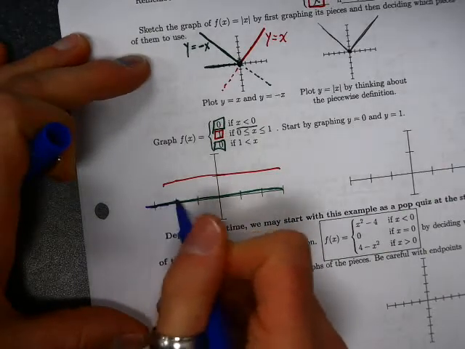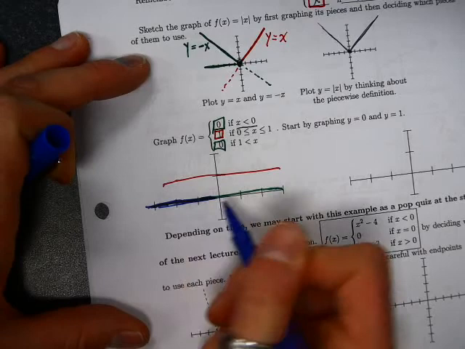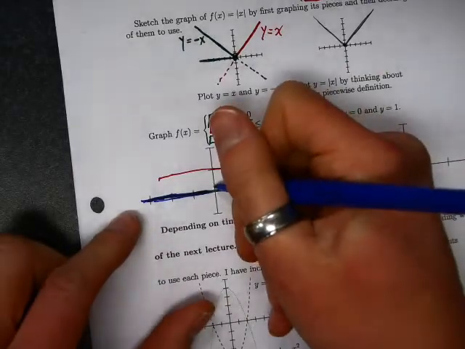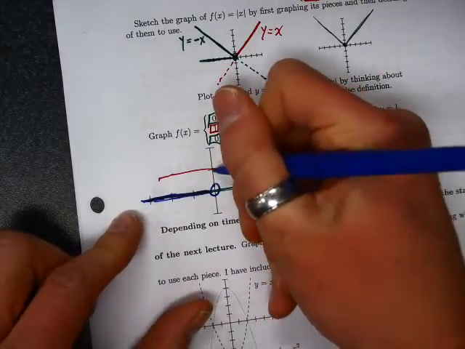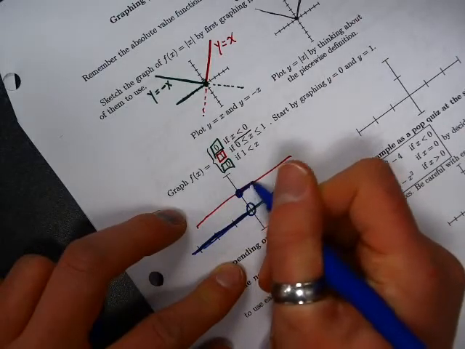So that means I want to follow the green graph until I get to 0. Once I actually get to x equals 0, which piece do I care about? So, right at 0, this point is not on the graph. This point is instead. Then I'll start following red.